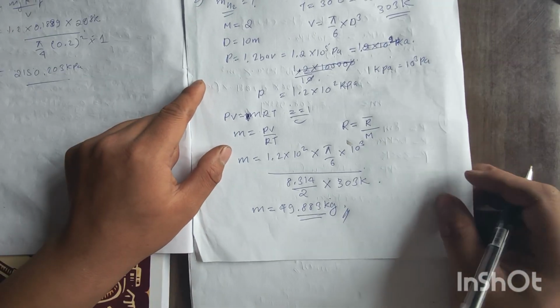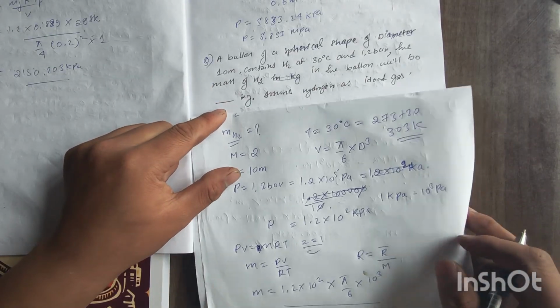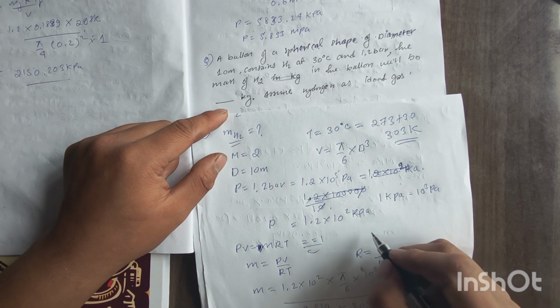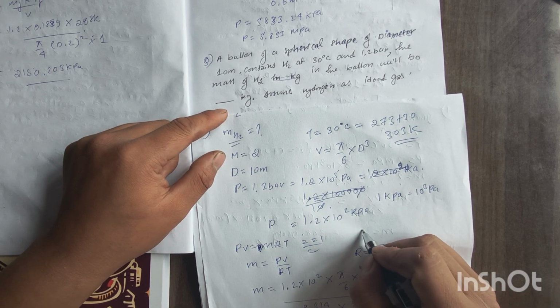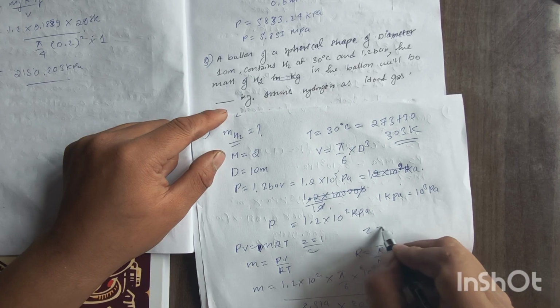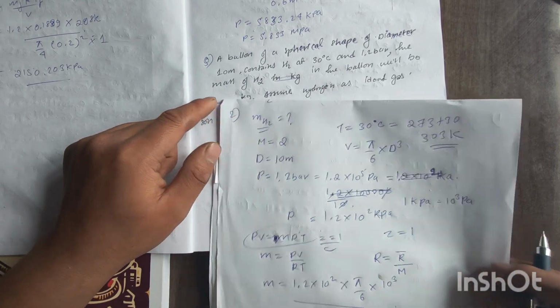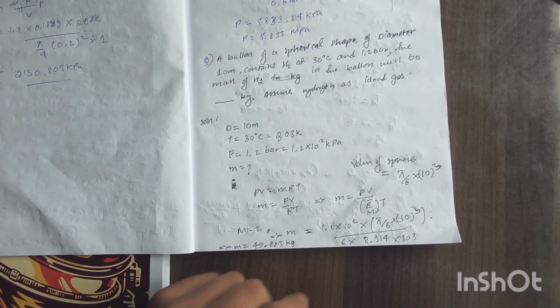Hope you understood how we have solved this problem. You don't need to do anything again. In this case, it's simple: for an ideal gas, the compressibility factor Z will be 1. Just put the values in this formula and find the value of M. That's simple. Yes, I've solved it over here as well.